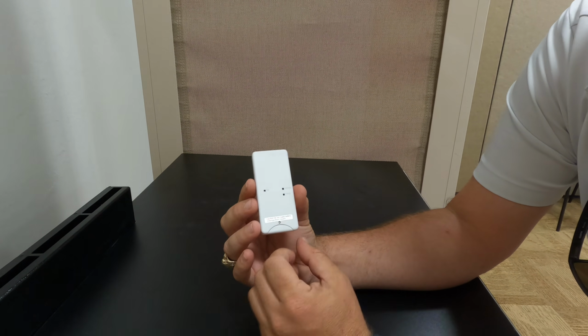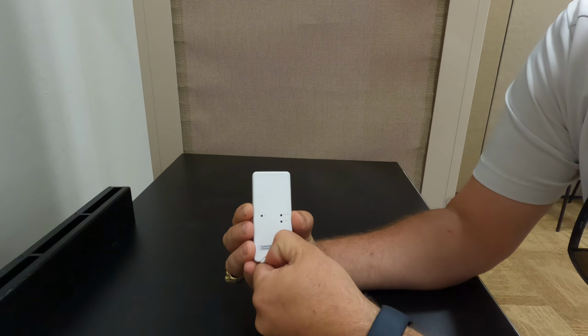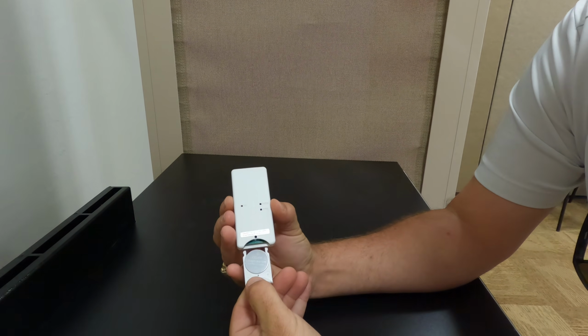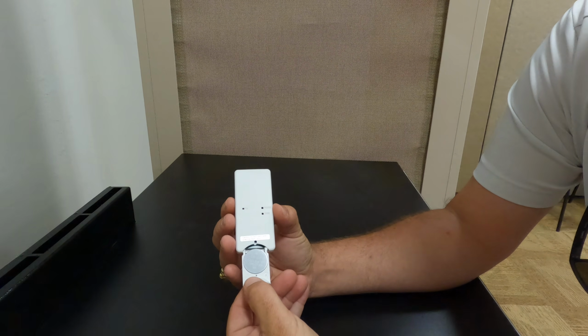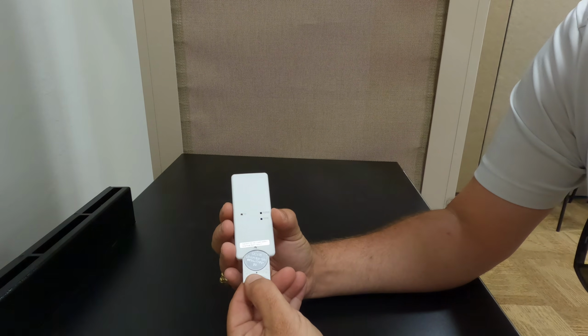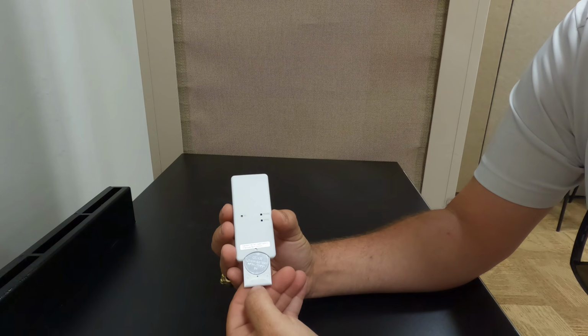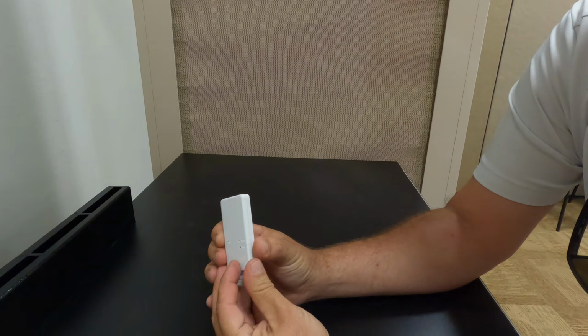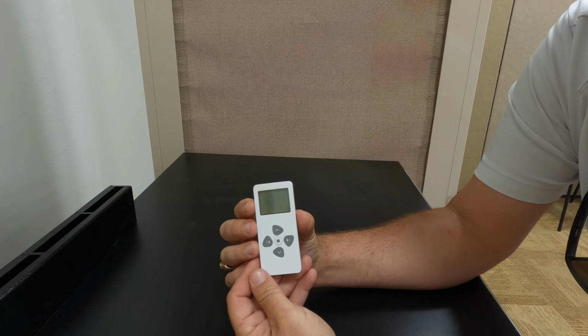The last thing to show you would be the battery pack on the back, which is right in here. Once again, it's a relatively easy battery to find. Amazon, Home Depot, Lowe's, right there. And that's your basic functions of a 15 channel remote.